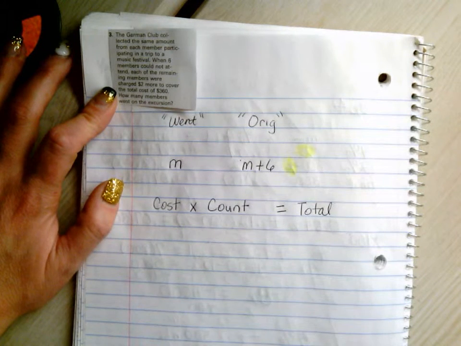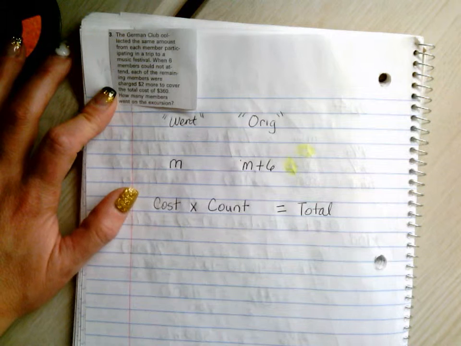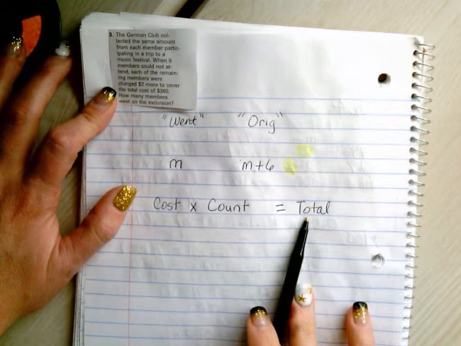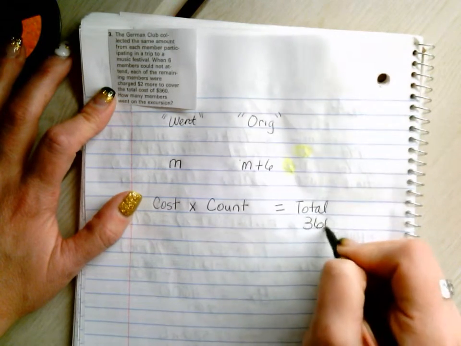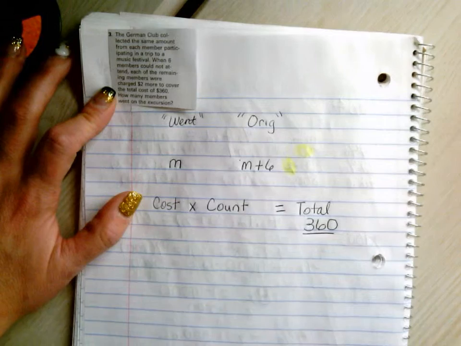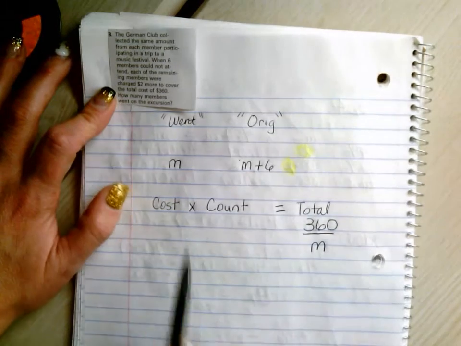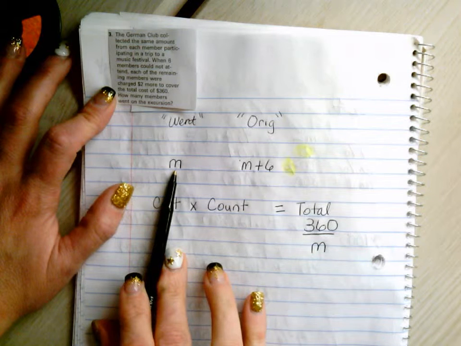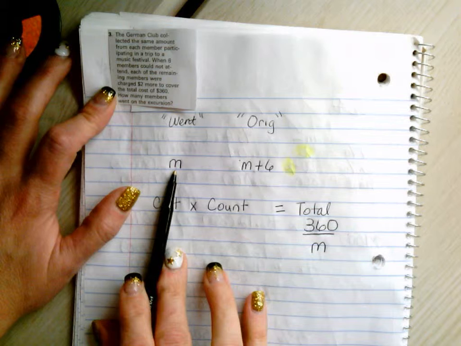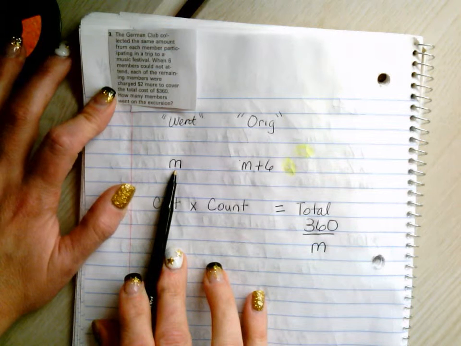If you take that total cost and think about how it got distributed, that total cost was only distributed over the people that went. Alright? This is a tricky one.